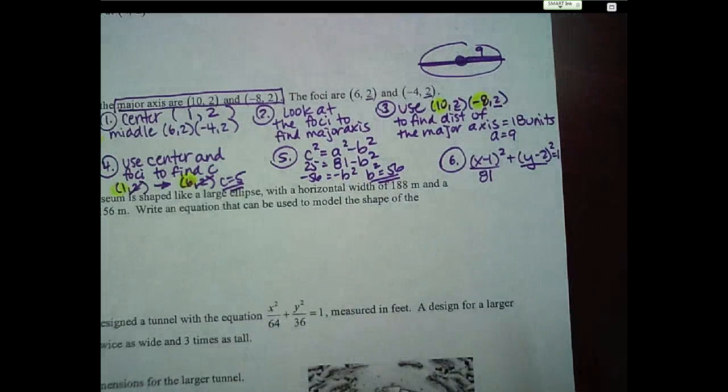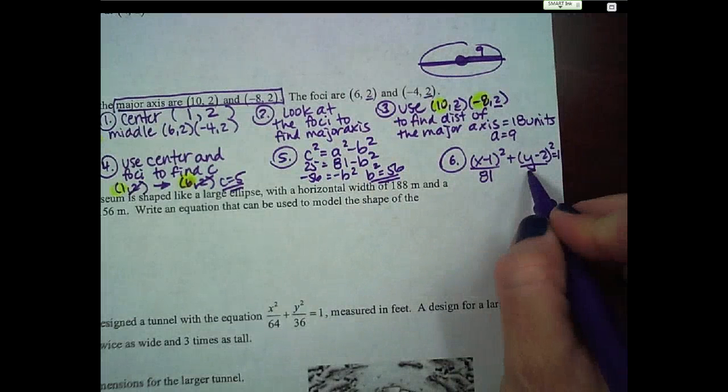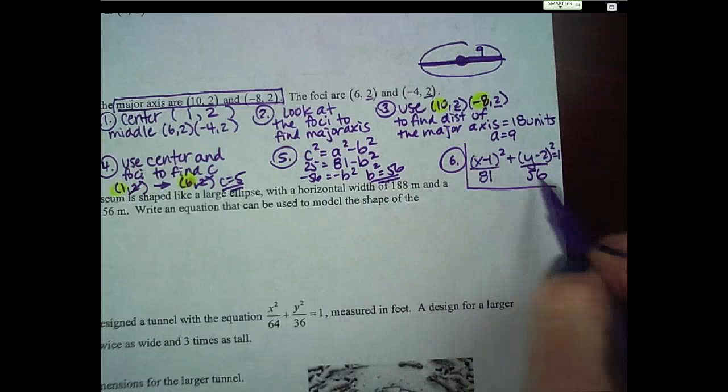So under y gets b squared. Well, the square root of 56 squared is just 56. So that's your final answer.